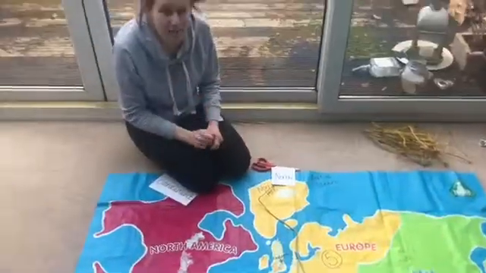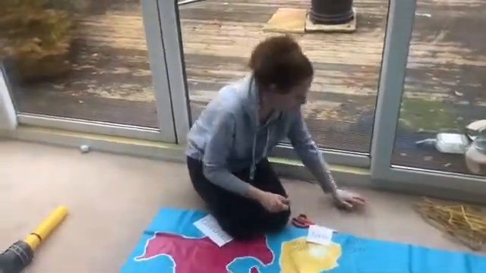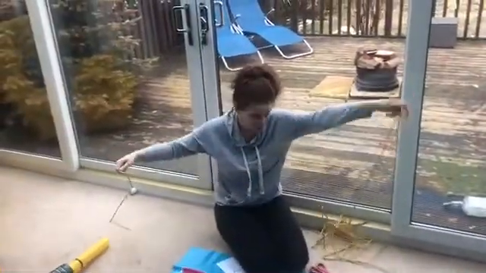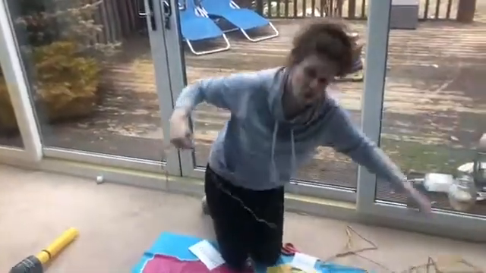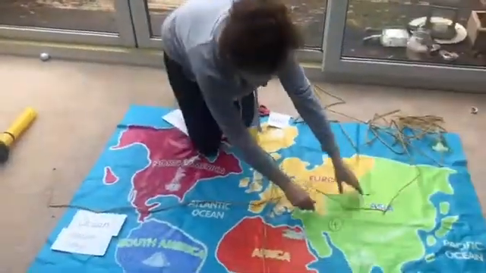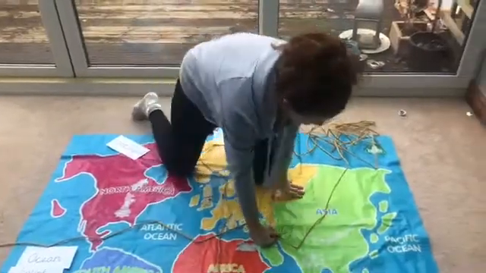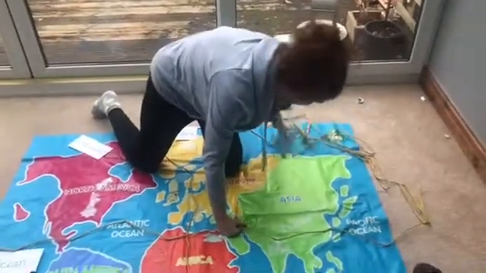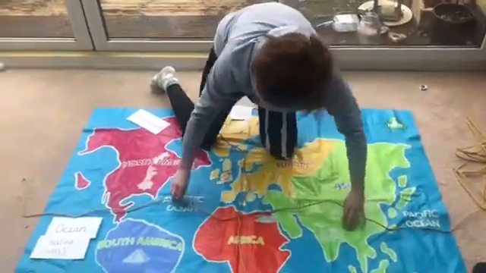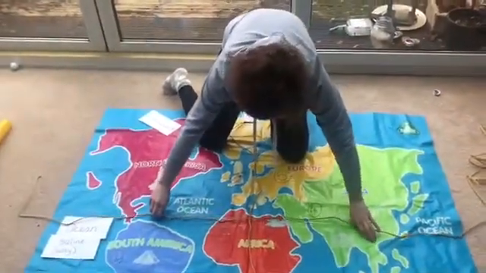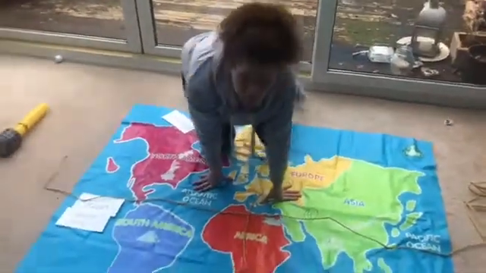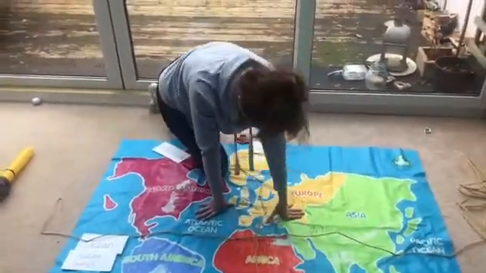Well, I'm going to tell you, and I'm going to get my special string again, because about halfway around our globe, around our Earth, there is an invisible line. So we're going to imagine that this is the line. And that invisible line is called the equator.